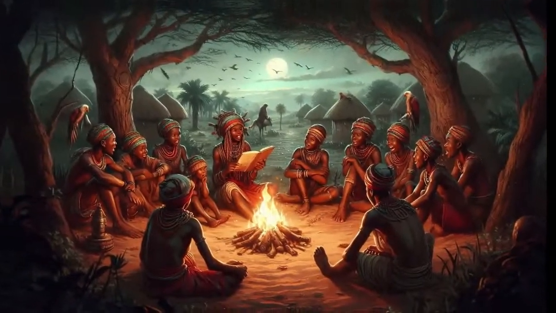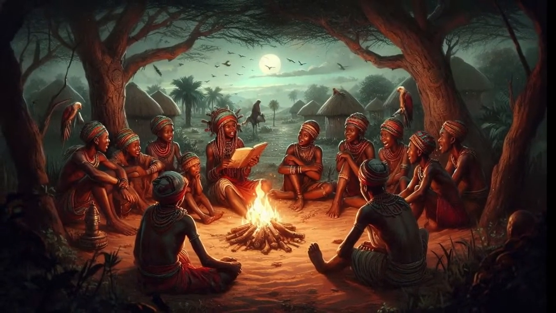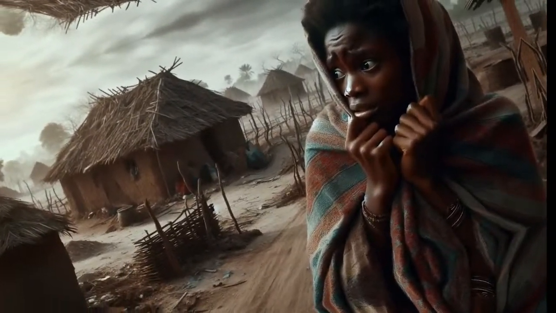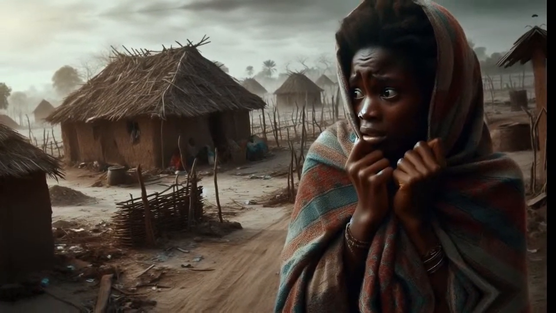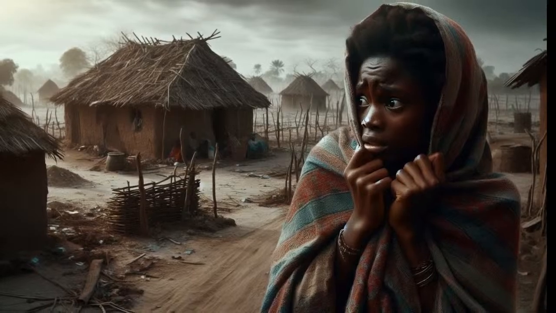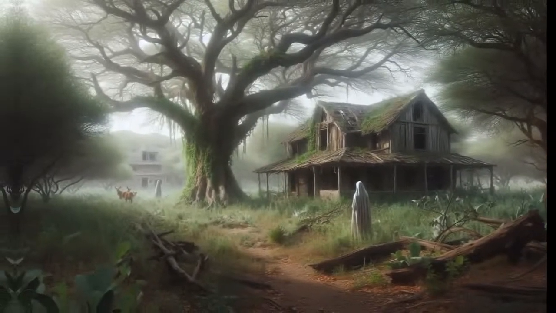Amina's story is a caution, a tale of horror that will haunt this village for generations. And I, the witness to it all, carry the weight of her tragedy with me, a reminder that sometimes, the darkest evil comes from those who should protect us most.